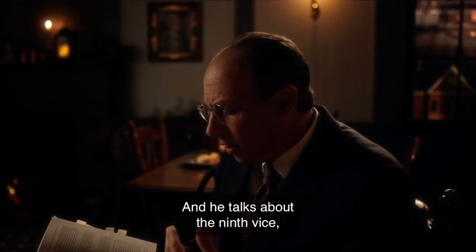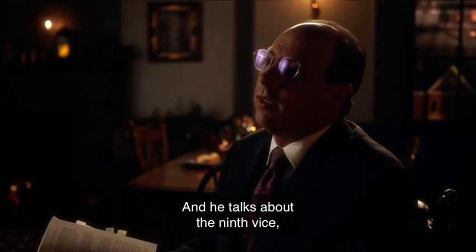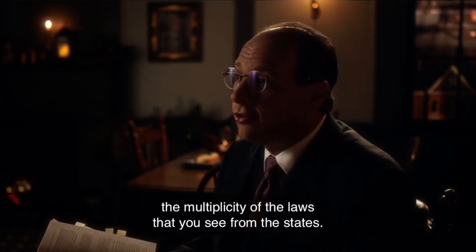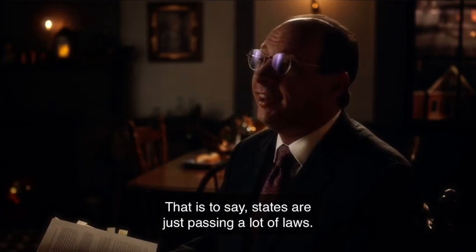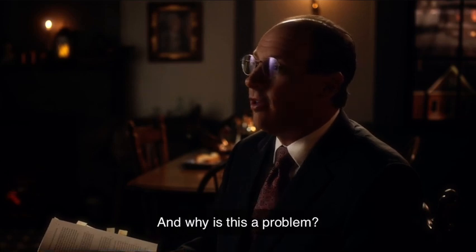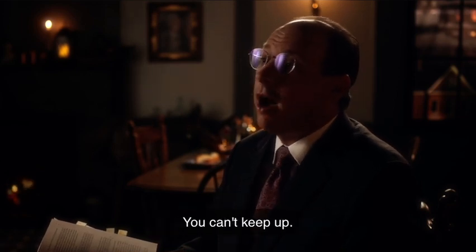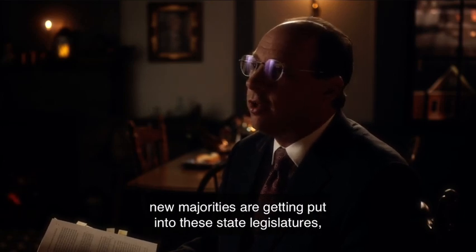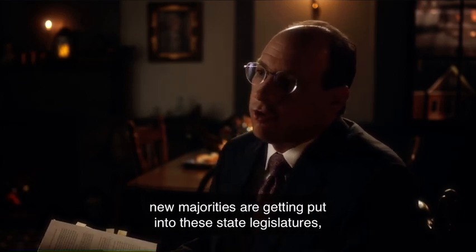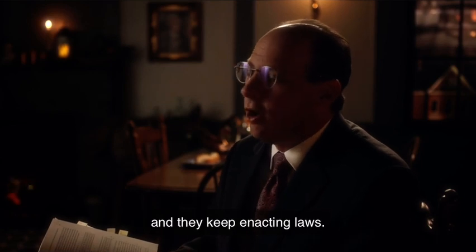He talks about the 9th vice, the multiplicity of the laws that you see from the states. That is to say, states are just passing a lot of laws. And why is this a problem? Well, you can't keep up, right? So as public opinion is changing, new majorities are getting put into these state legislatures, and they keep enacting laws.